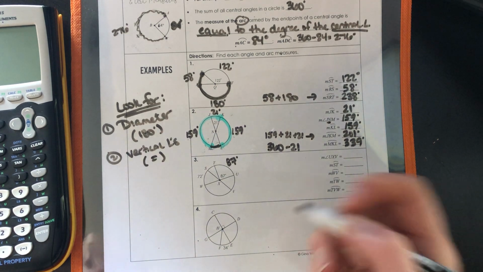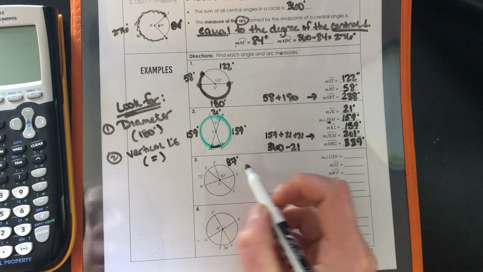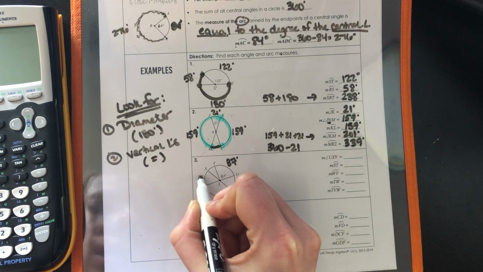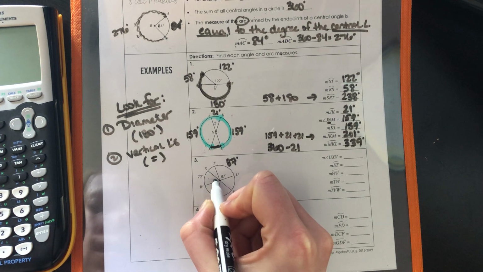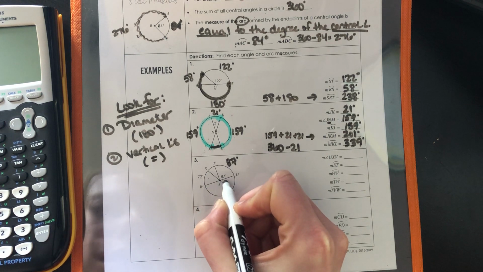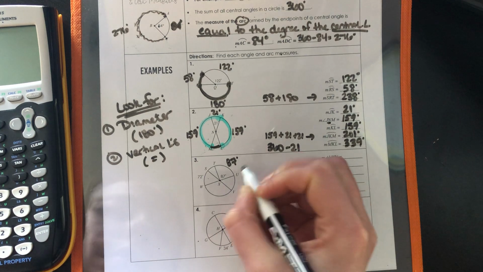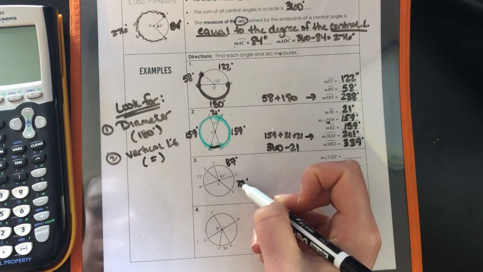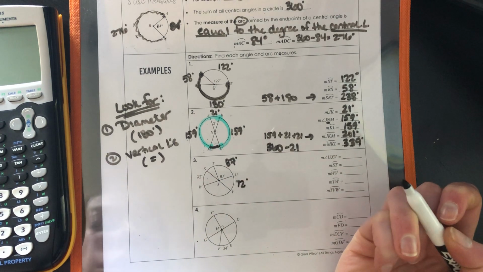All right, so if I look at this, first off, I see vertical angles. So this is 72, my central angle is 72. Vertical, that's 72, therefore its arc is 72. Remember, central angle is equal to the arc.